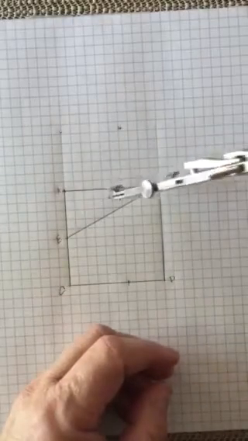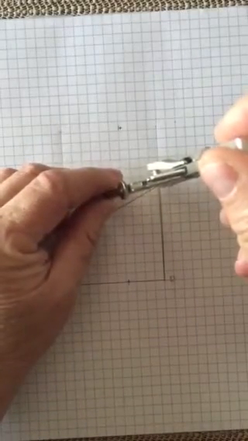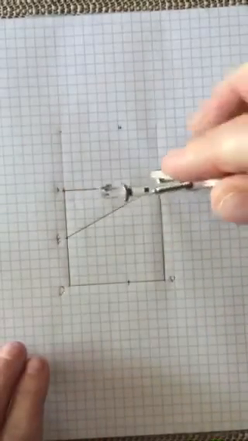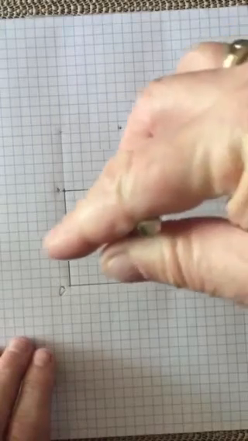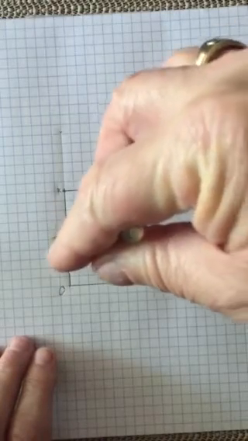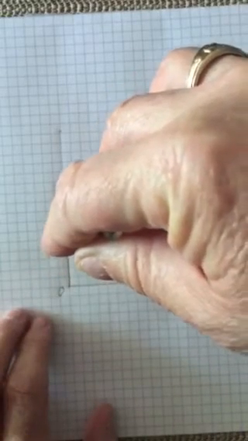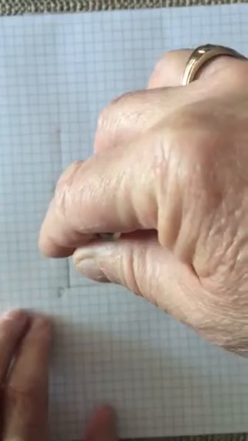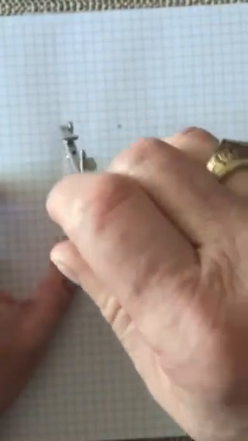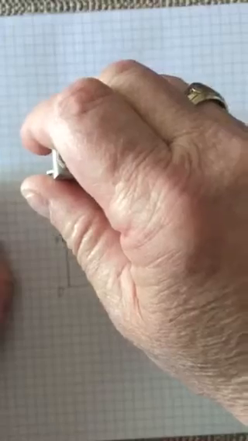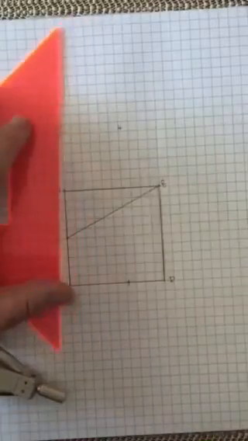Now I'm going to measure BE. This is one of the critical measurements. This is going to be our mean. So then I'm going to measure EF. I'm going to extend AE to F.